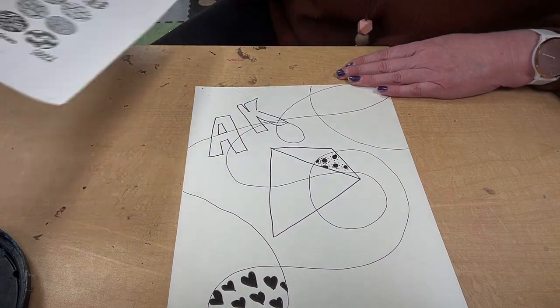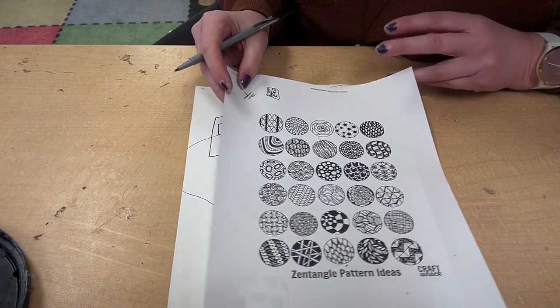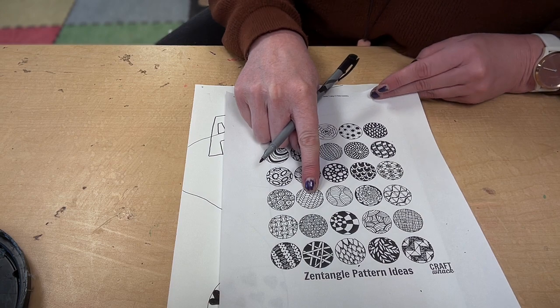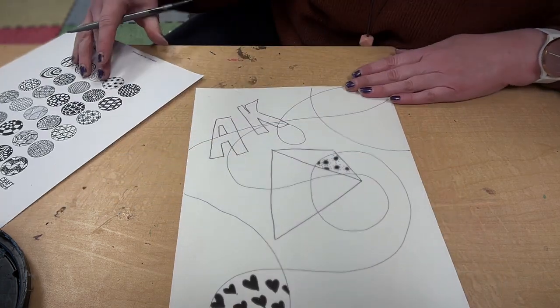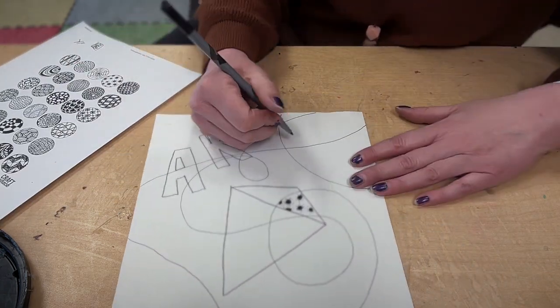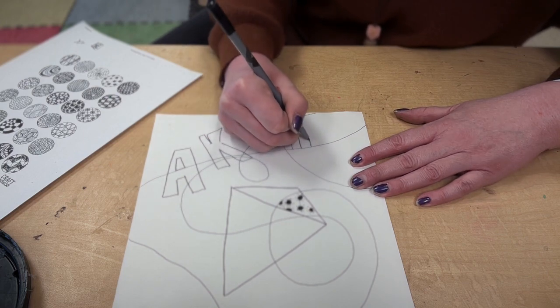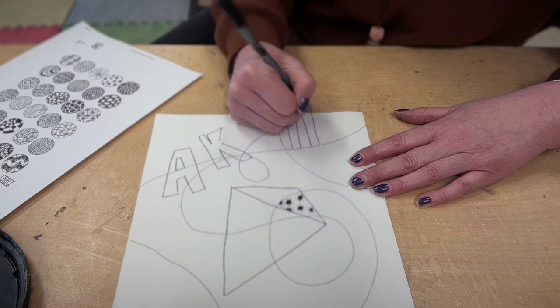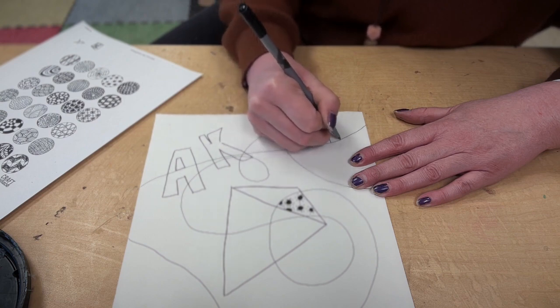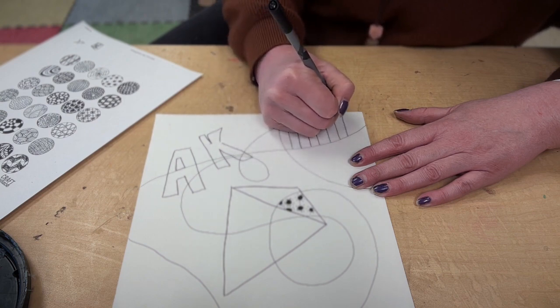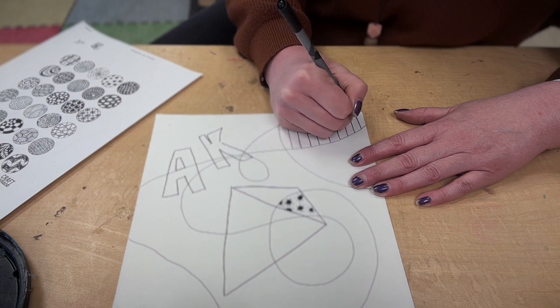And then my second texture I'm going to pick is going to be this chevron pattern. And I'm going to do that in this section. After you have your 2 textures added, if you want to add more textures, you're welcome to do that. If you want to add more shapes onto your picture, you're welcome to do that.